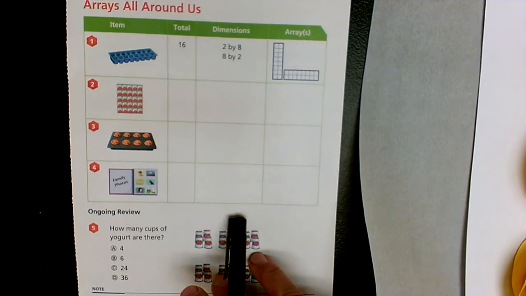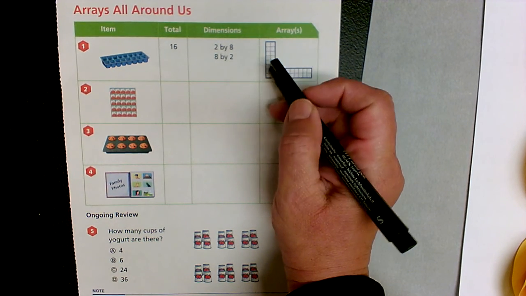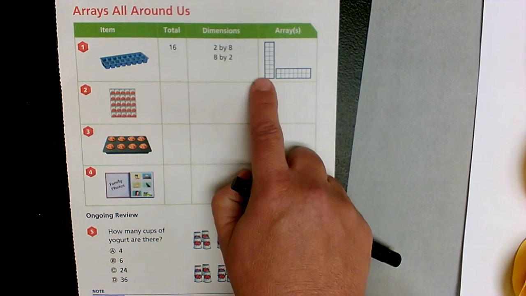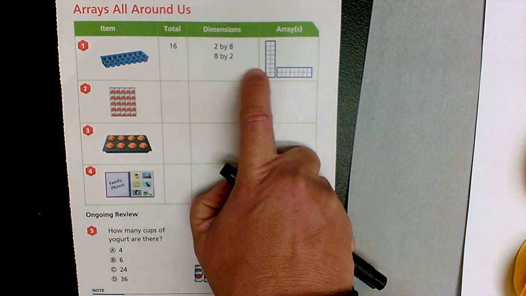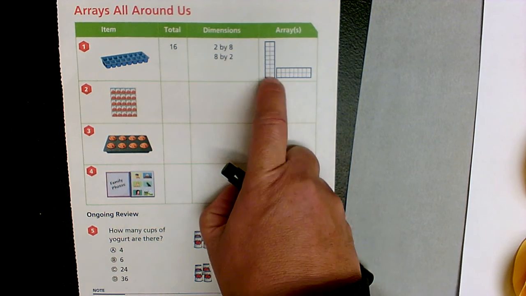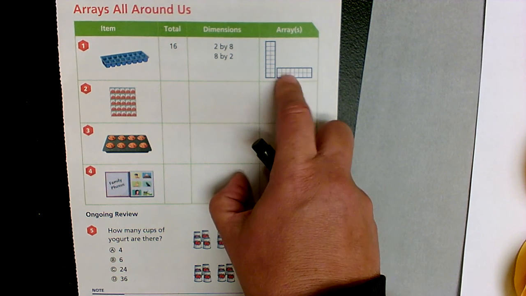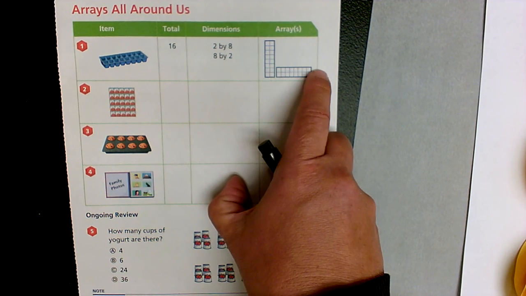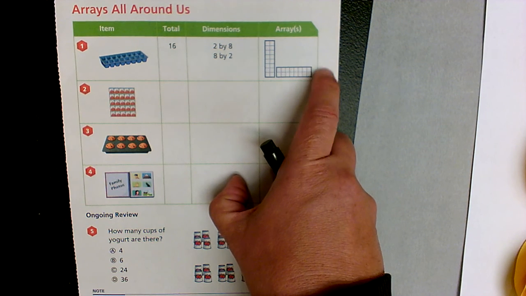So when you build your array, here is the columns, 1, 2. Here's your rows. There's 8 by 2. So this first one models this second equation here. There's 8 rows and 2 columns. The second model here, the second drawing of the array, models the first equation. You have 2 rows, 1, 2, and you have 8 columns, 1, 2, 3, 4, 5, 6, 7, and 8.